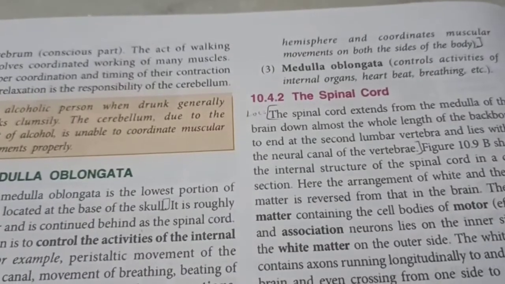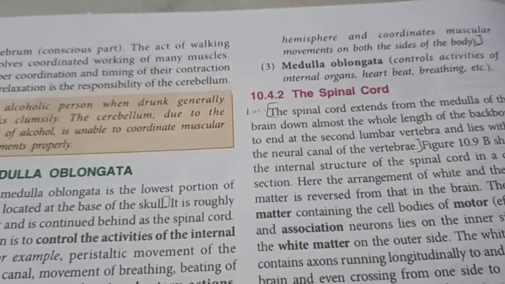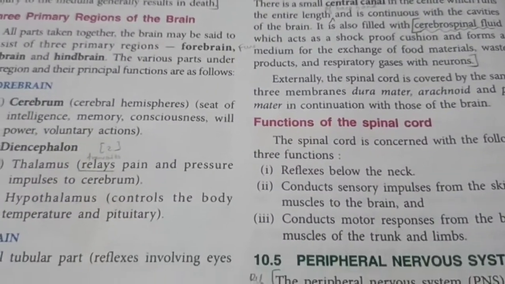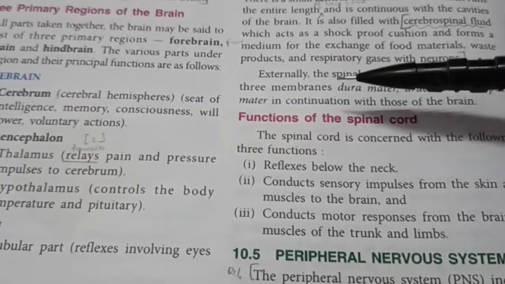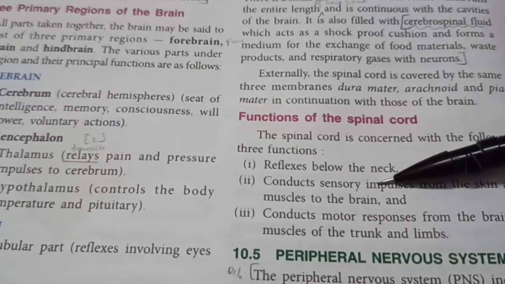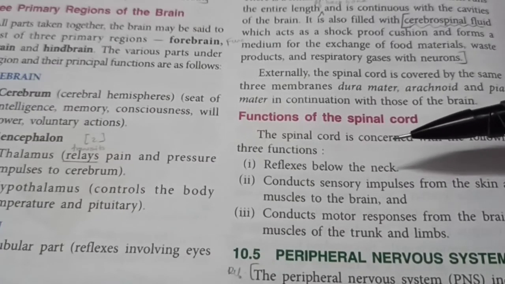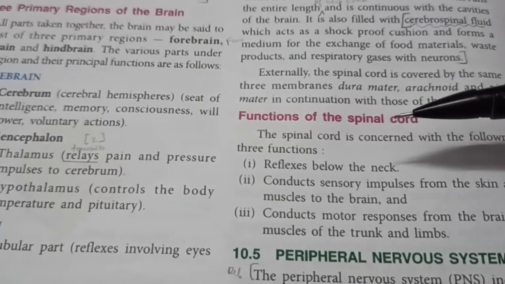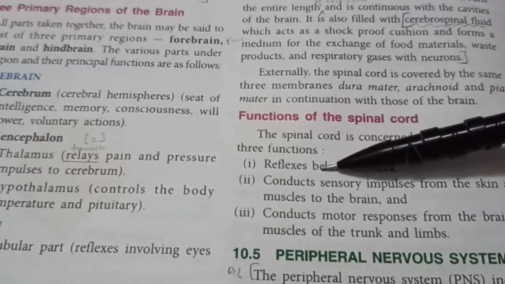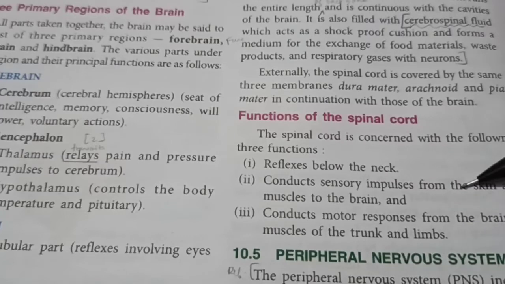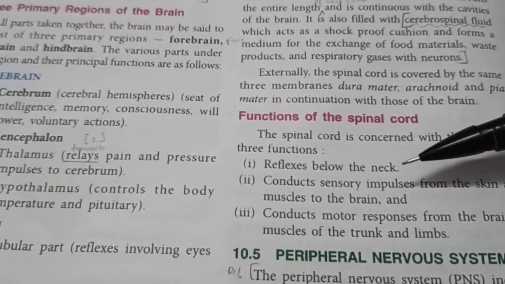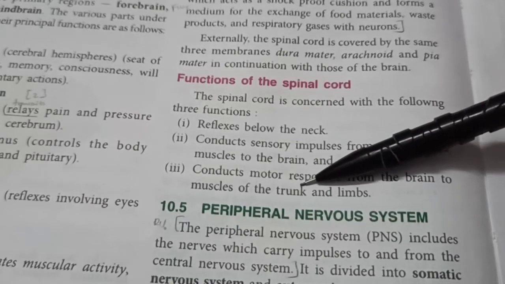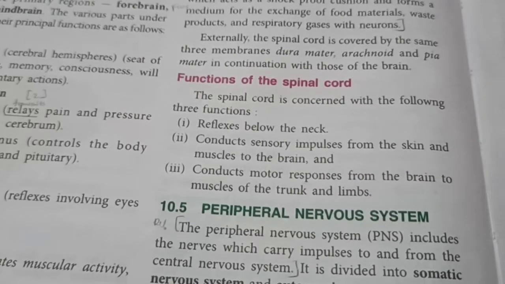Now the spinal cord, as I said, has cerebrospinal fluid, and it has 31 nerves. The function of the spinal cord is, first of all, it takes care of all the reflexes below the neck. Above the neck, that is on your face, the reflexes are controlled by your brain, by the way, because that is the nearby headquarters. It also conducts sensory impulses from the skin and muscles to the brain, and it conducts motor responses from the brain to the muscles of the trunk, that is the chest and the abdomen, and the limbs.